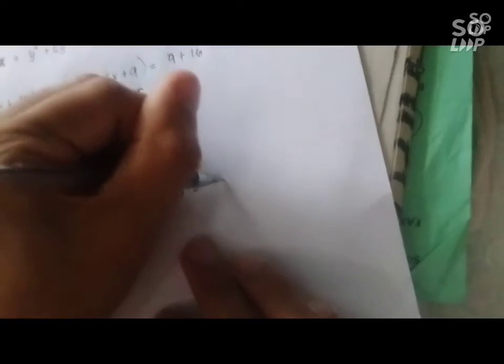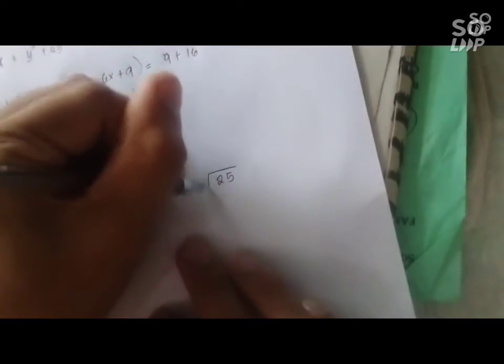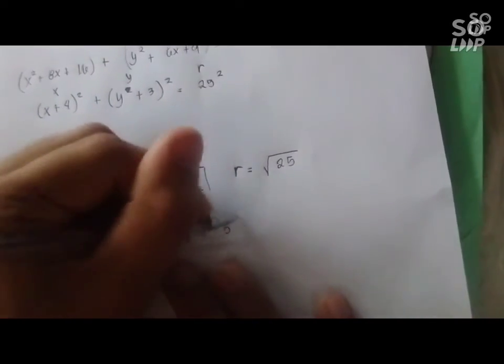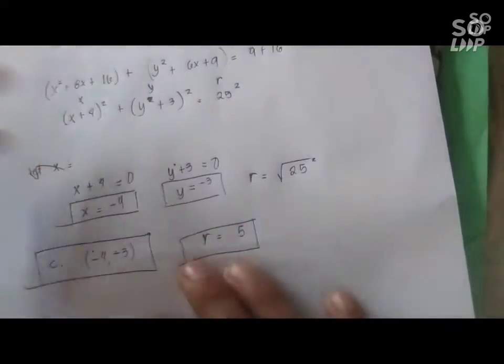So which is ang atong r equals square root of 25, so r equals 5. Tungod kay squared man siya dire para makuha na para makansel atong squared dire mo to gi square root diha. Okay.